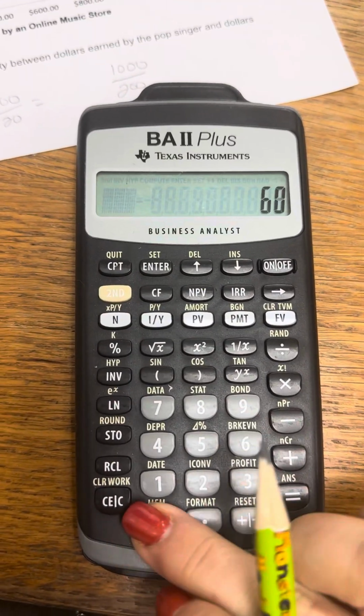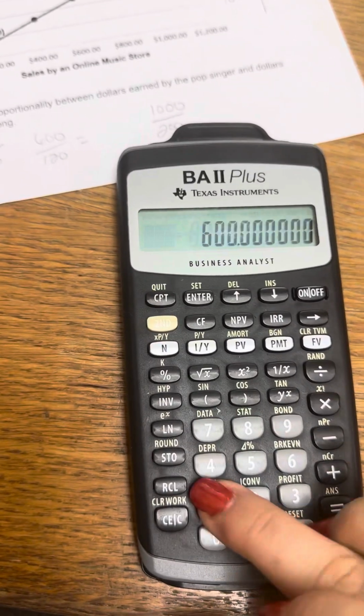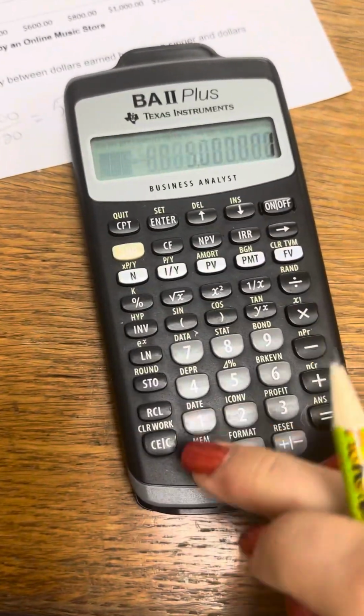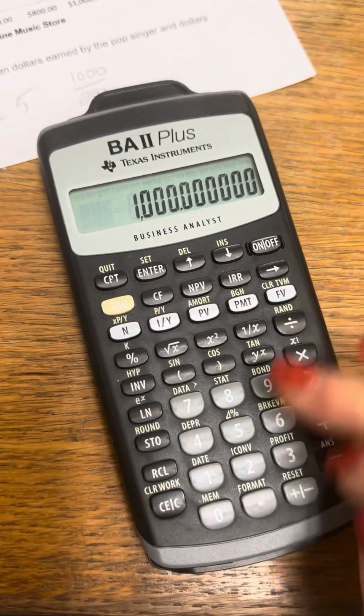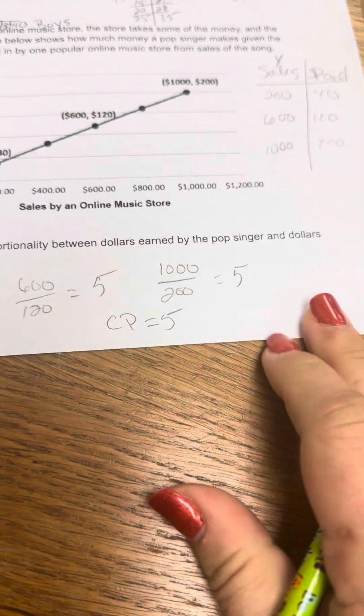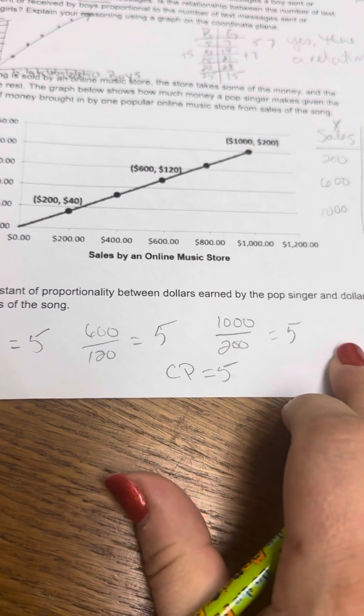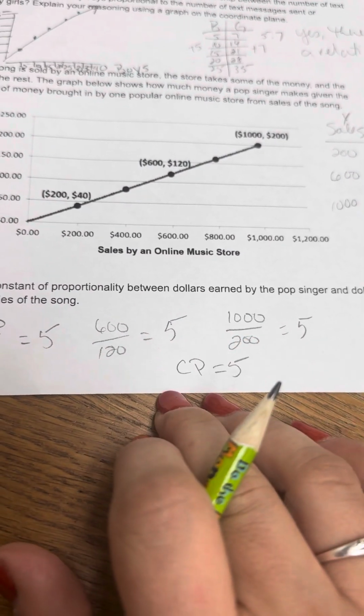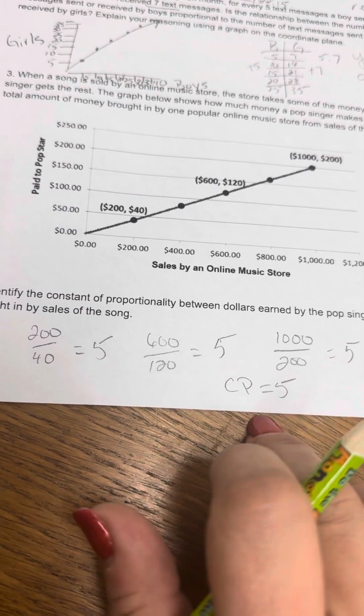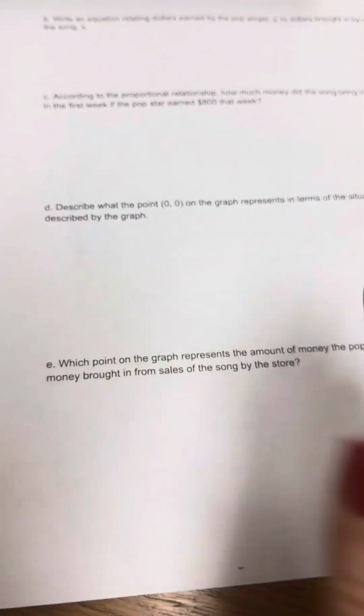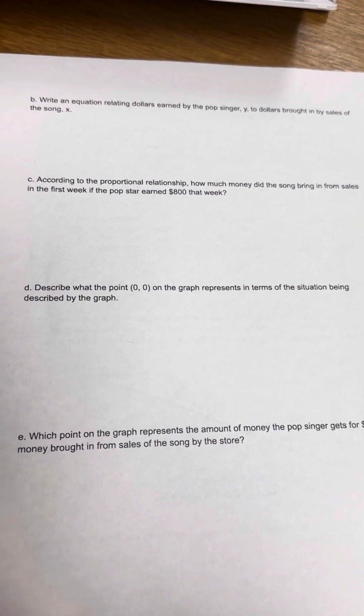Now I'm going to do 600 divided by 120, which also equals 5. And 1,000 divided by 200 is equal to 5. So in this case, my constant of proportionality, I'm just going to put CP for now, is 5. And this is just the work that you would show in order to find that and prove that each of these has the same one. All right, let's go back here to the second page.